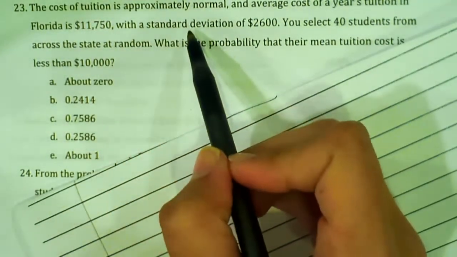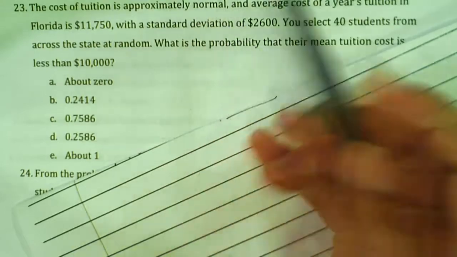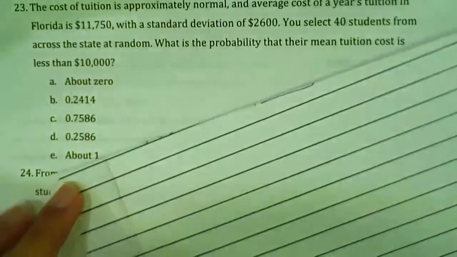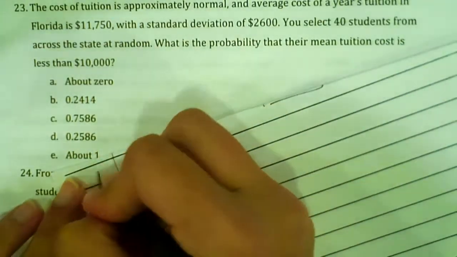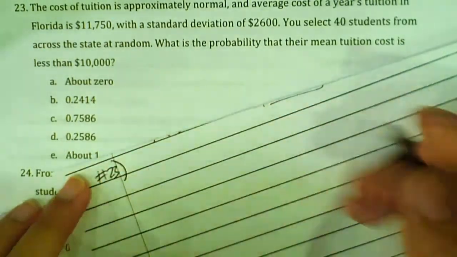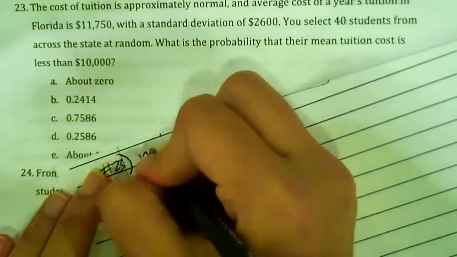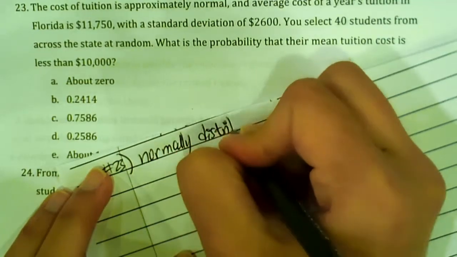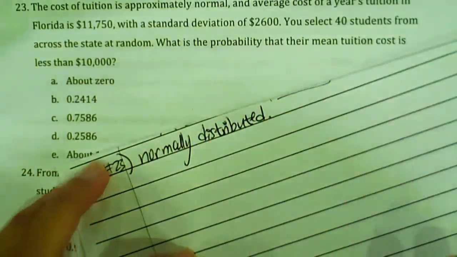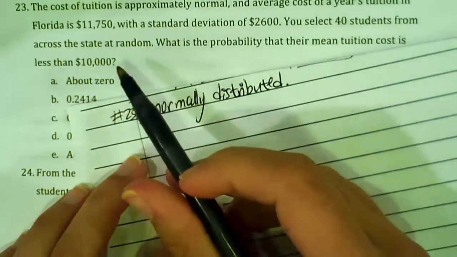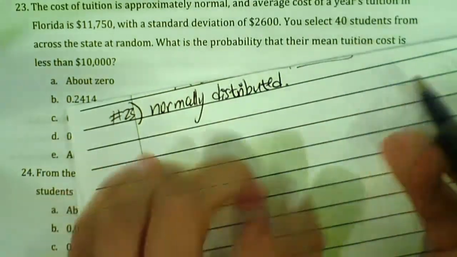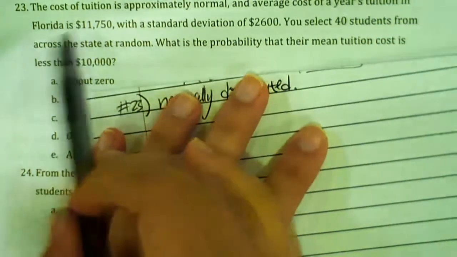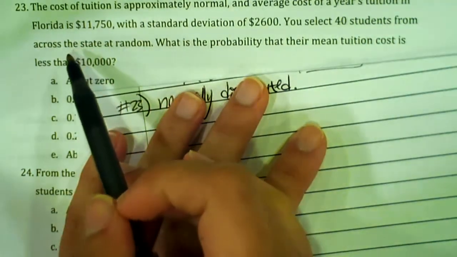Okay, so it says approximately normal, so that means that it's normally distributed. It's a normal distribution, right? So that makes everything easier just by telling you that. Okay, average cost of a year's tuition in Florida is $11,750. So what notation are we using to signify this number?